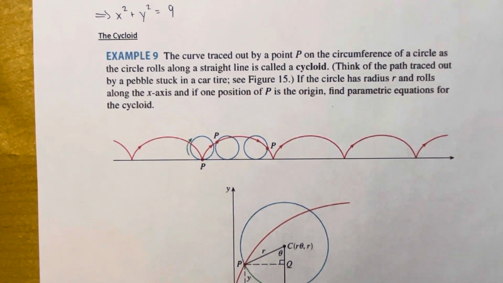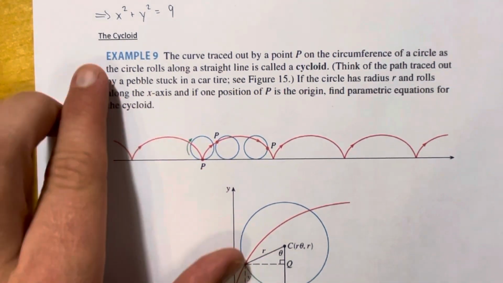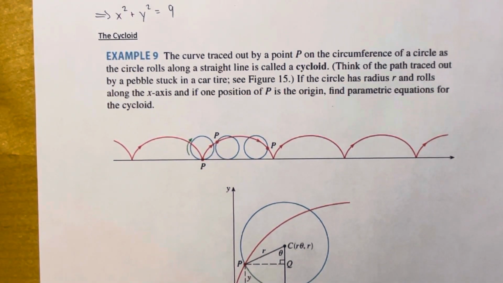For the last thing I want to do, we're going to walk through a derivation of parametric equations for a specific curve called a cycloid. Now this is actually just copied and pasted from your book. So if you look in your book, that's why it says example 9 right here. I took it straight out of your book because the book does a fine job of explaining it. But the reason I like going through this example is because it sort of shows one of the ways that we come up with parametric equations for something in the first place.